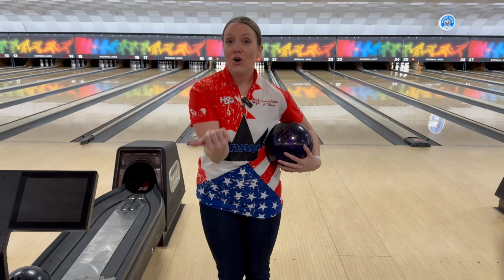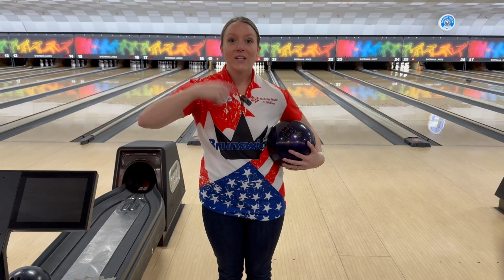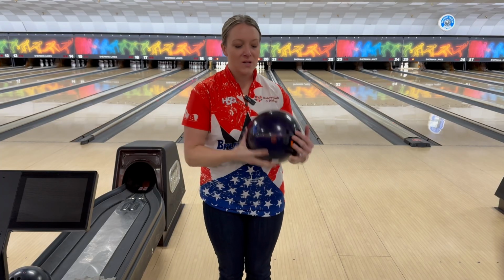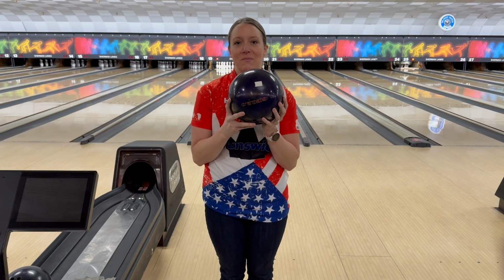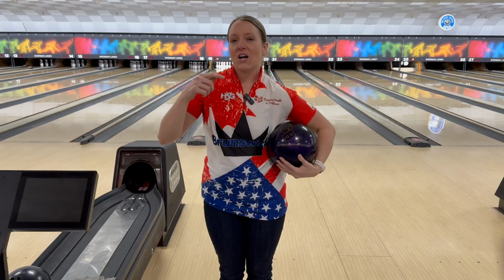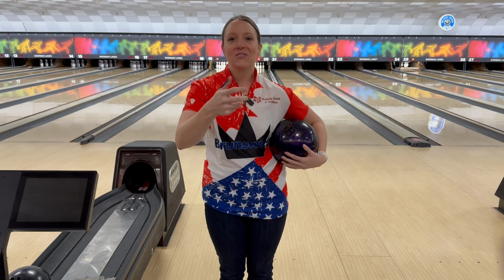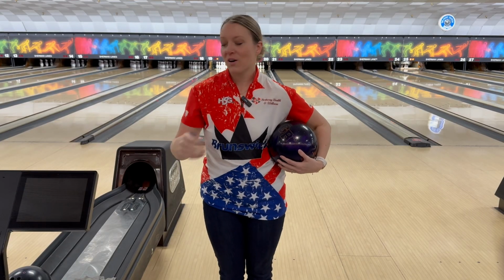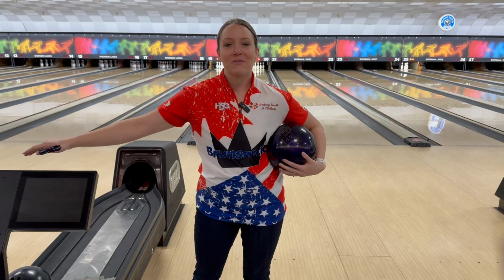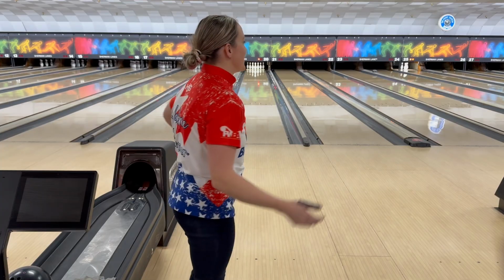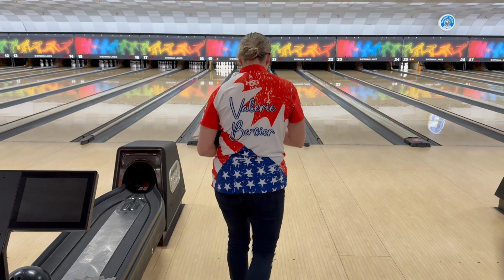So I'm gonna start with rolling it, and I'm gonna talk about my rotation. This is on my piece of tape, on my PAP. And then I'm going to progressively tilt it more, rotate it a little bit more, and I'll talk about what I see. You can see the tape on the lane. We've got another camera set up at my release. So here we go. I'm going to just get lined up.